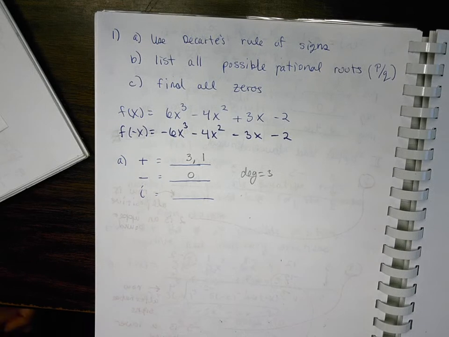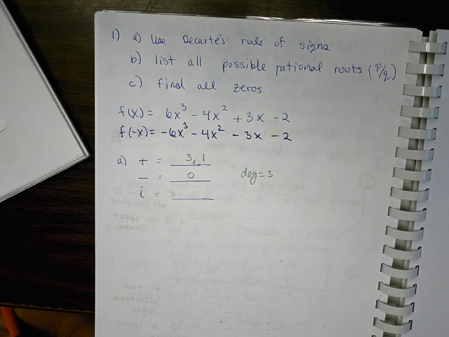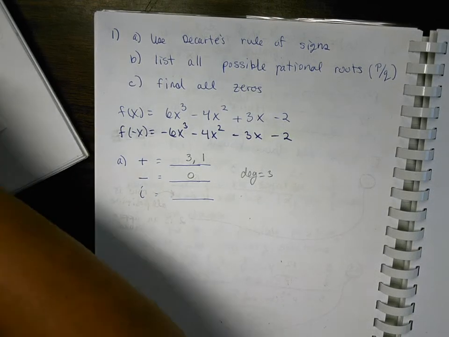All right, I'm going to have you fill in the imaginary. What's the degree? 3. So there's 2 possibilities for imaginaries. Fill them in.